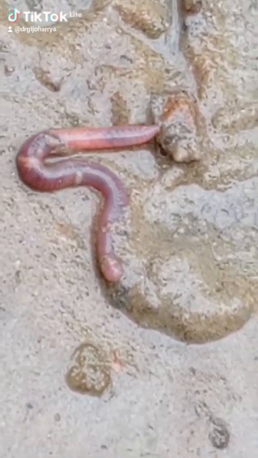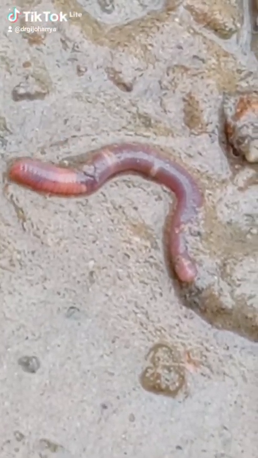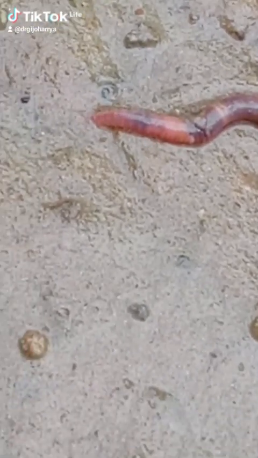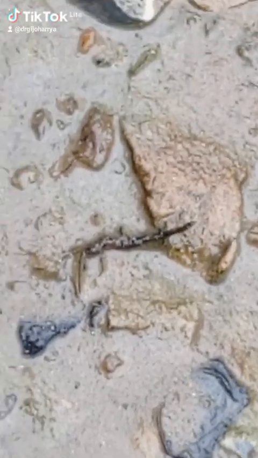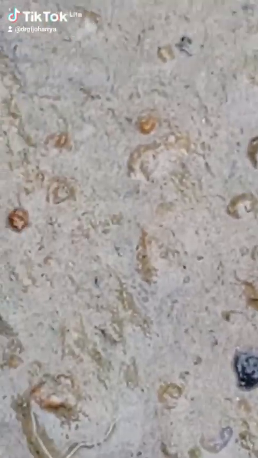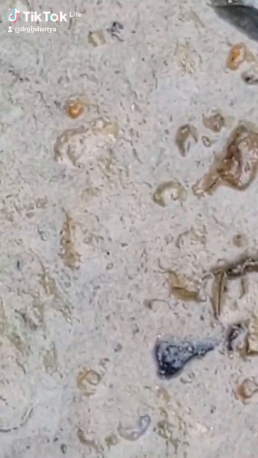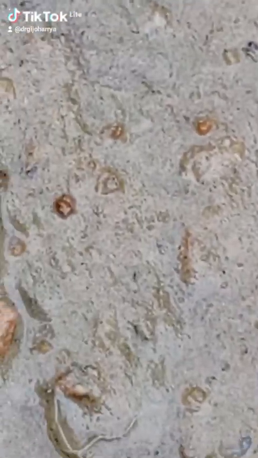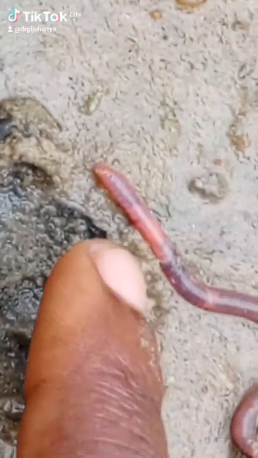Now, the body of the earthworm consists of an anterior end and a posterior end. The anterior end contains the head, and just close to the head we have a structure known as the clitellum.